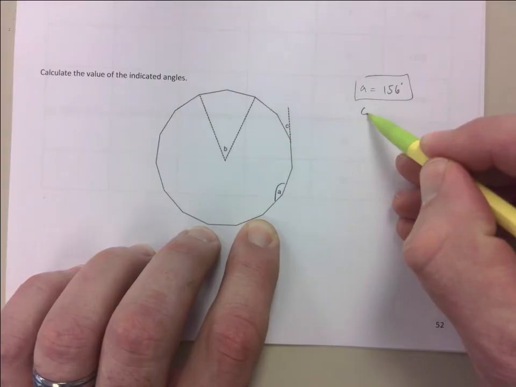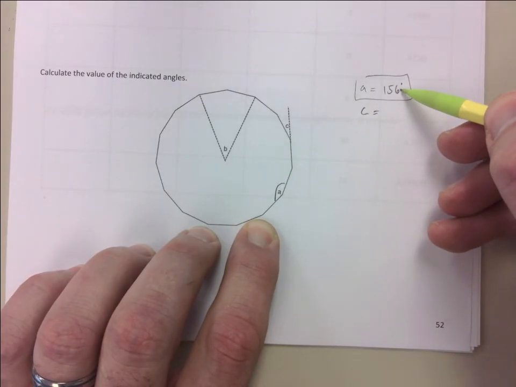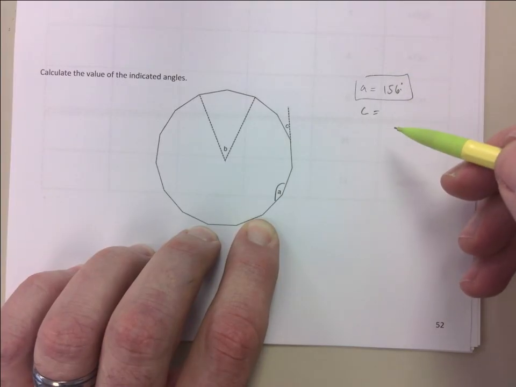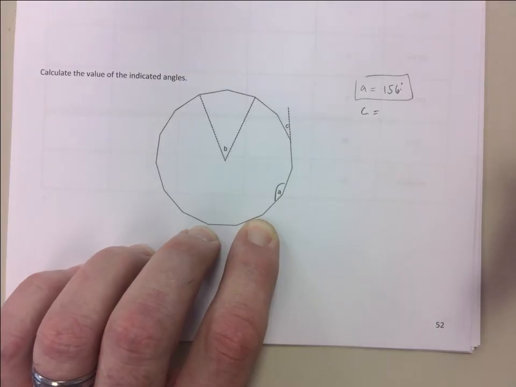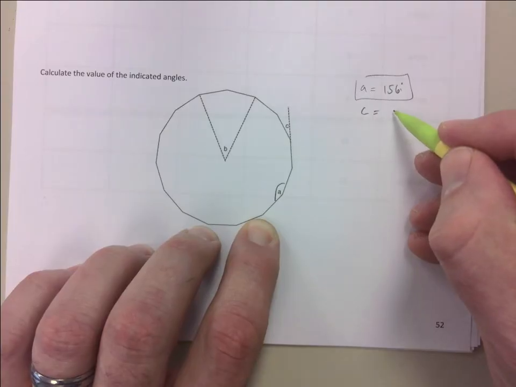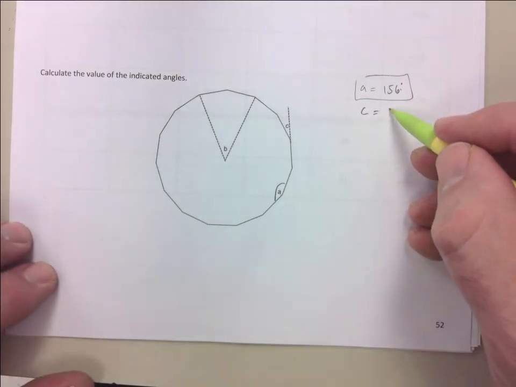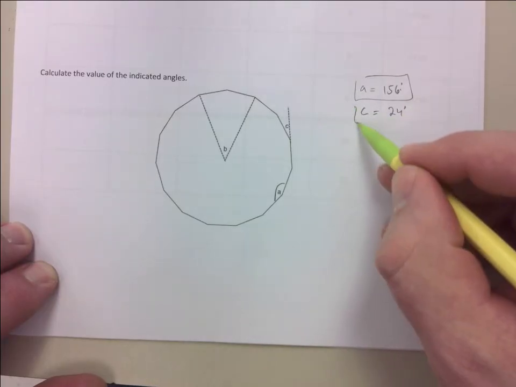Exterior, yes. I can just go 180 minus this, and get it that way. Or I could go 360 divided by how many sides? 15. So 24 degrees.